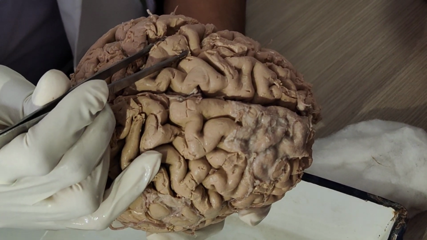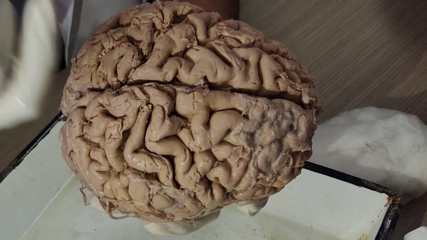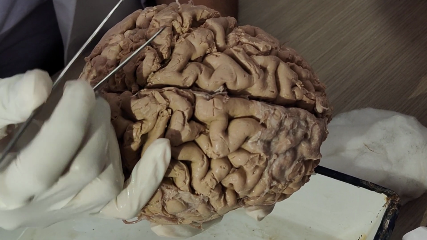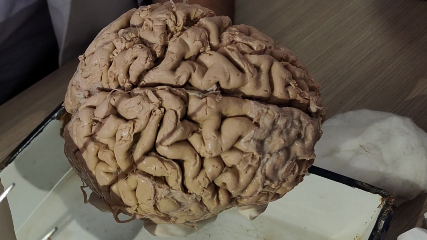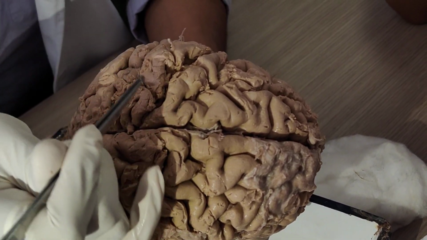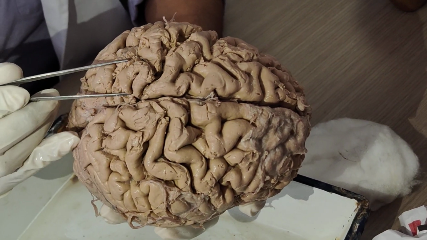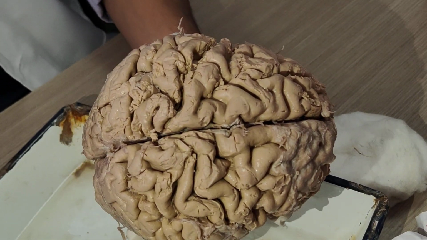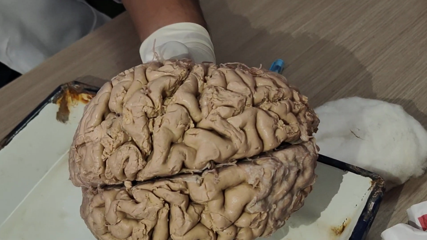So on the precentral gyrus we have the primary motor area. On the postcentral gyrus, if this is motor, this has to be sensory: the primary somatosensory area, 3-1-2. Superior parietal lobule, what will we have? Area 5, the sensory association area.